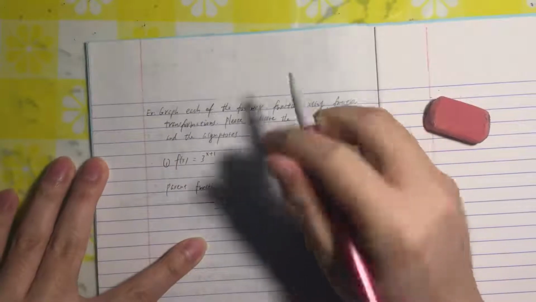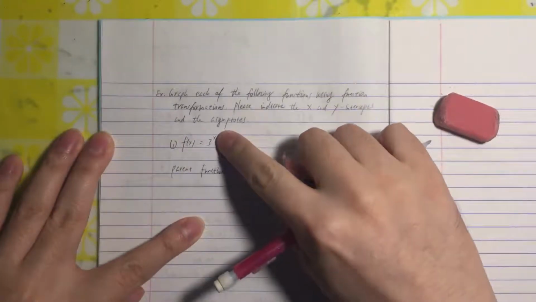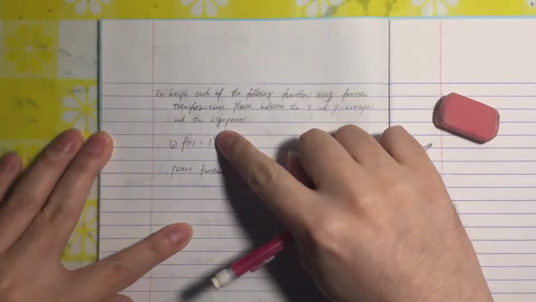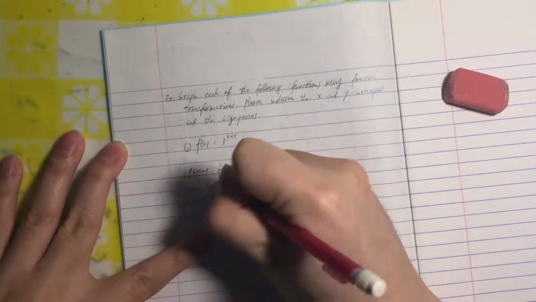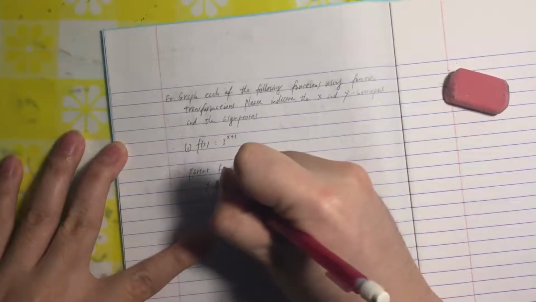For the parent function, it looks like f of x equal to 3 to the power of x. That's the parent function.